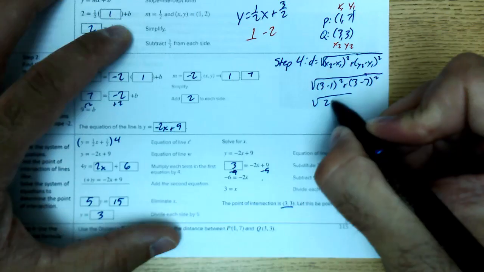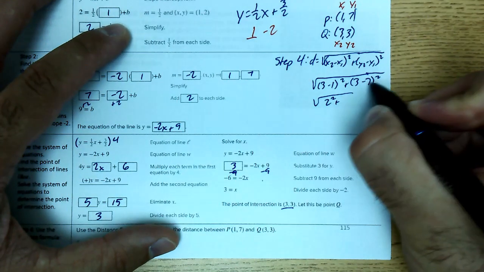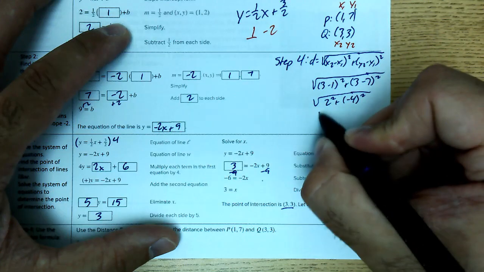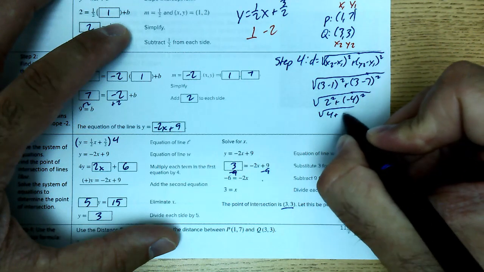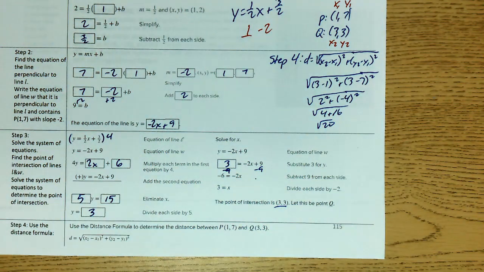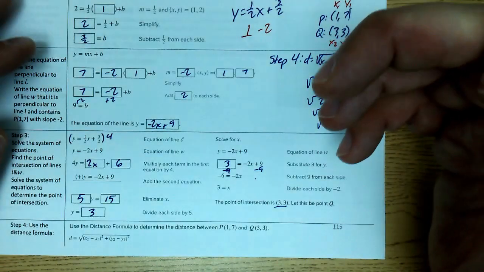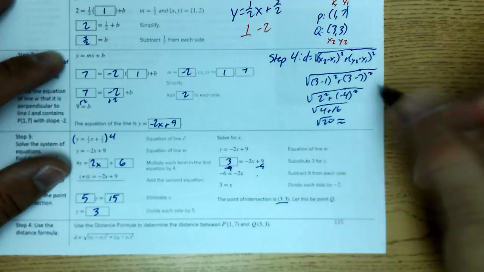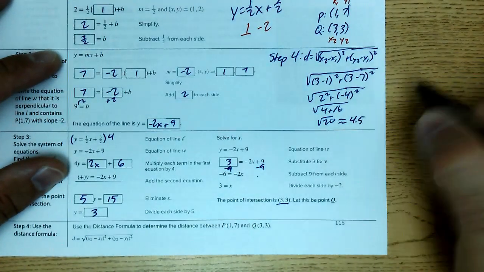3 minus 1 is 2 squared, plus 3 minus 7 is negative 4 squared. You've got 4 plus 16, so the square root of 20. If you plug that into a calculator, because they're looking for an actual answer, you can say it is about 4.5.